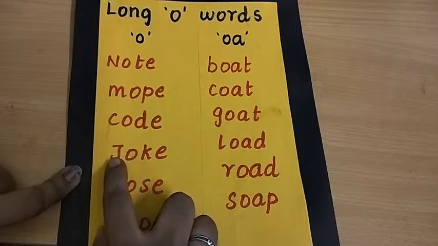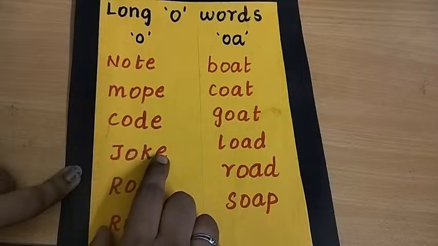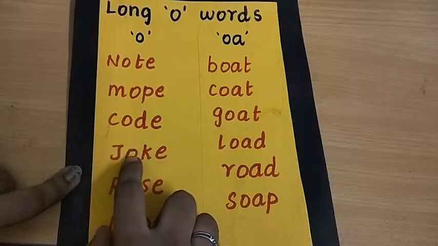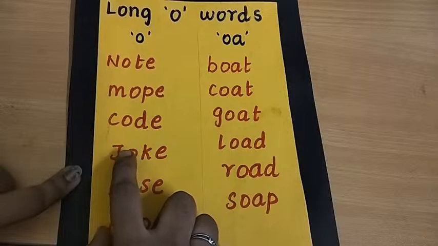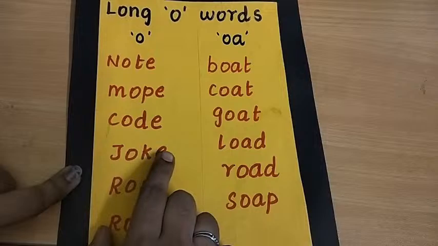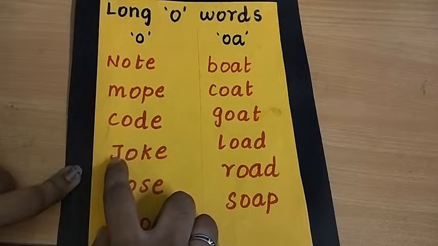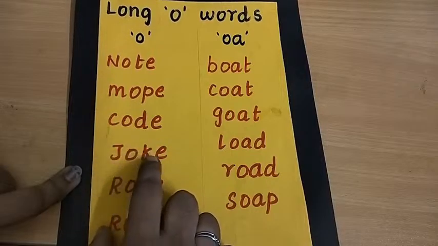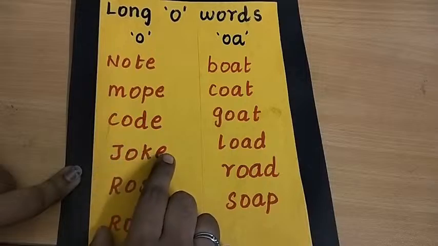The sound of J is J. Next you have E. So what you have to do is say the original sound of the vowel: J, O, K. Joke. How do you have to read? J, O, K. Joke. Okay.